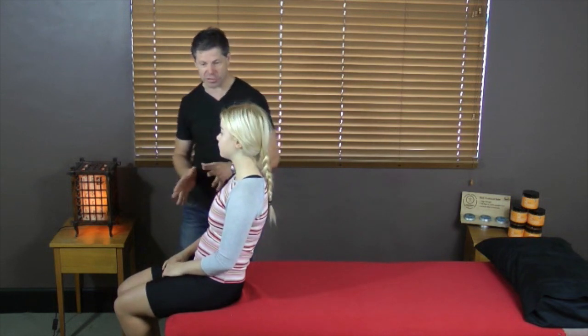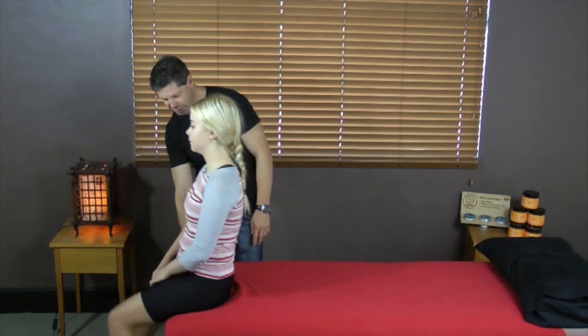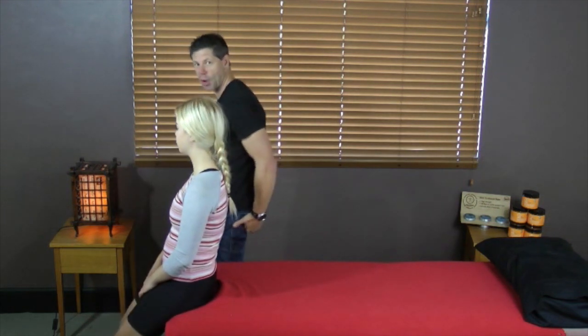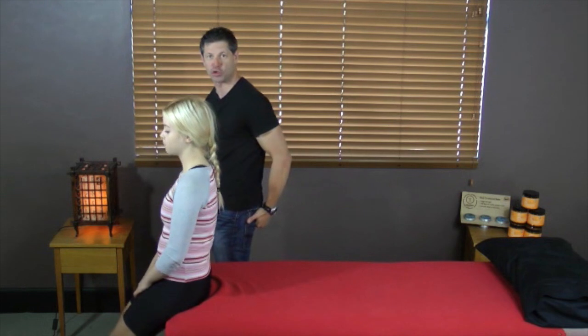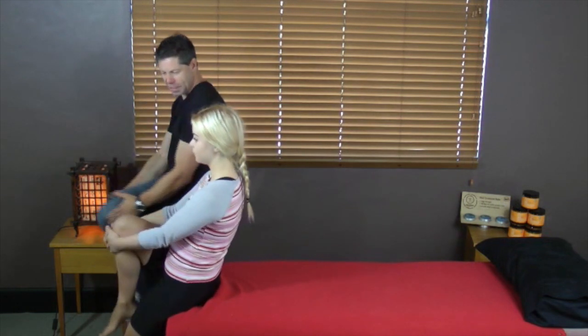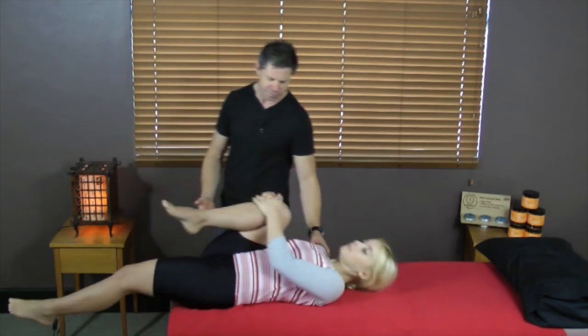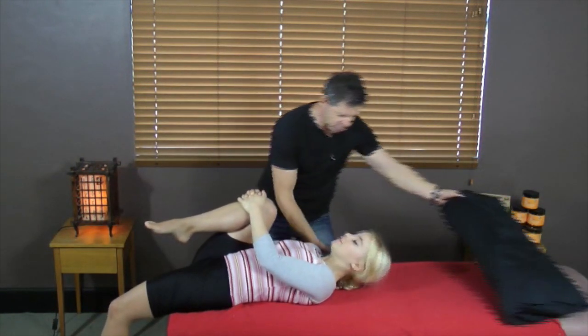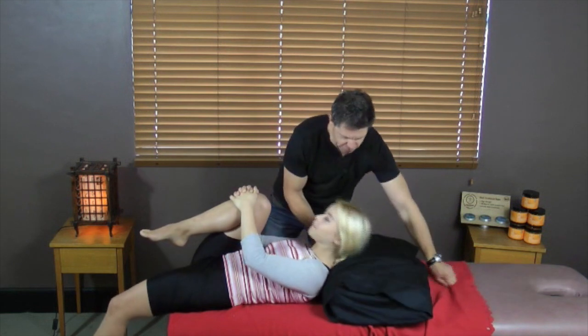So the first thing for Jenna is that she's going to sit right on the edge of the table here. She's going to sit right on those bones at the bottom of the bum, which are our ischial tuberosity. She's going to pick up her right leg for us, and then she's just going to roll back onto the table, like so. We'll just give you a pillow under there, like so.